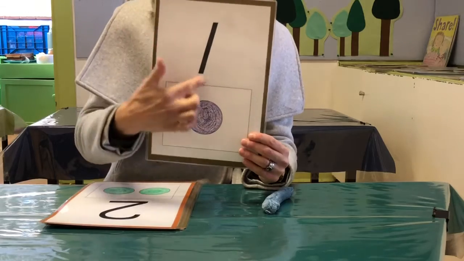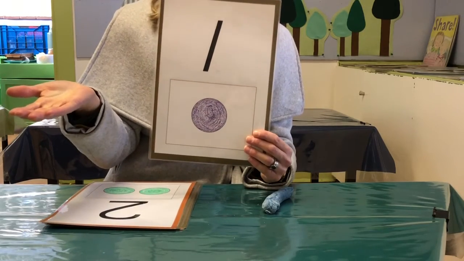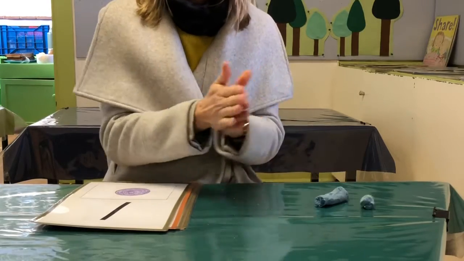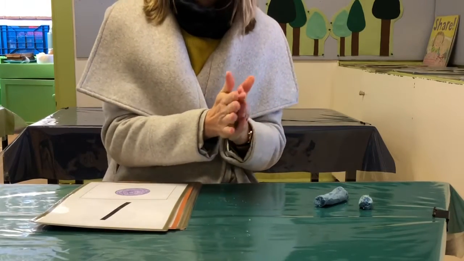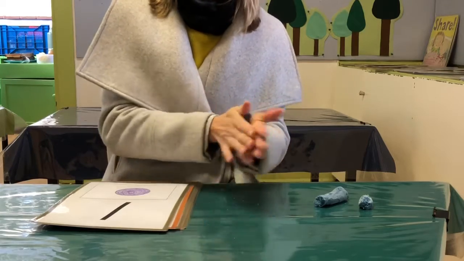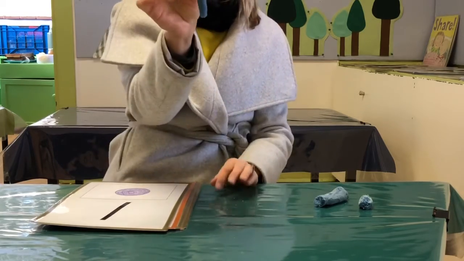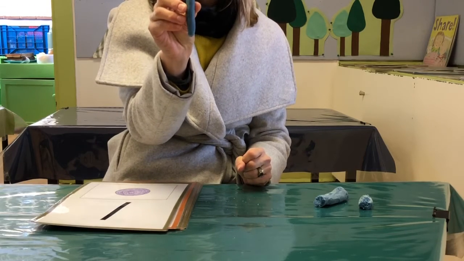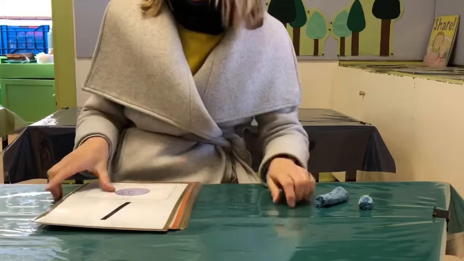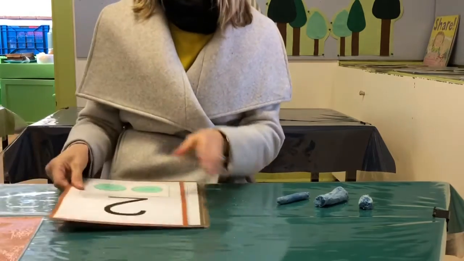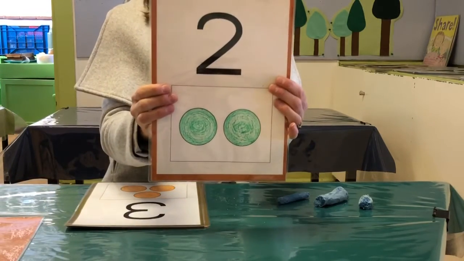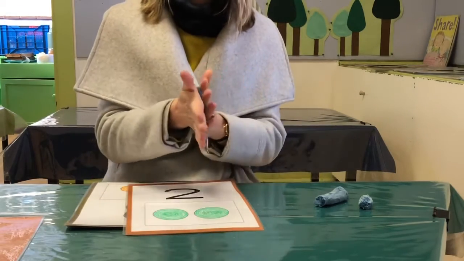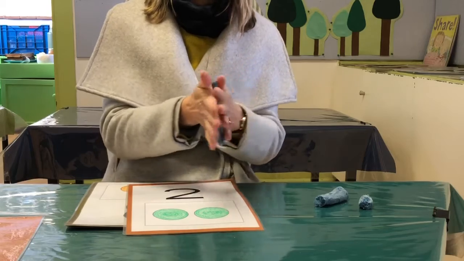Now look, number 1 is easy because it's actually just a line. So you can use some of your Play-Doh and just make a long sausage. Like that. Who can make me a number 1? Give it a bash. And after number 1 comes number 2. Now all you need to do is roll that sausage of 1 into a longer piece.